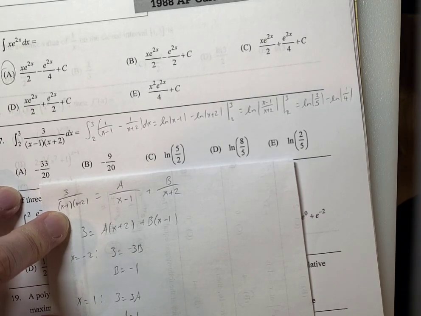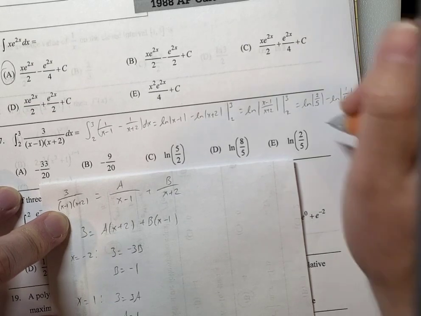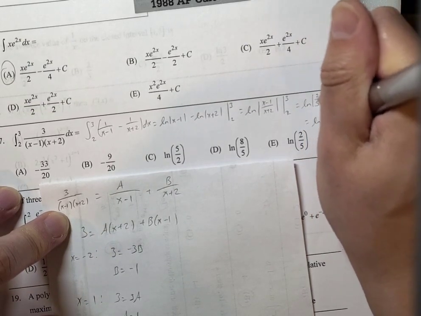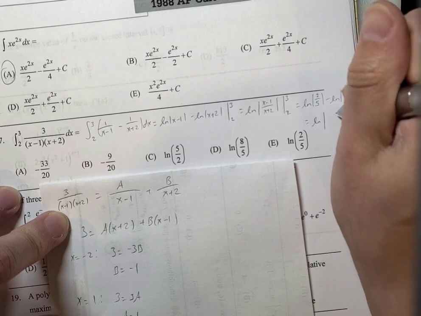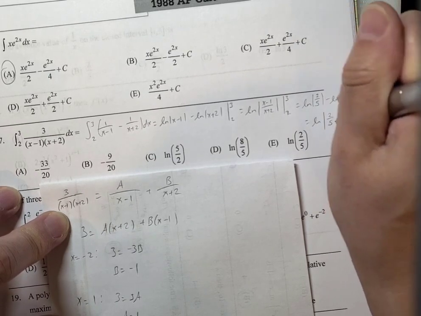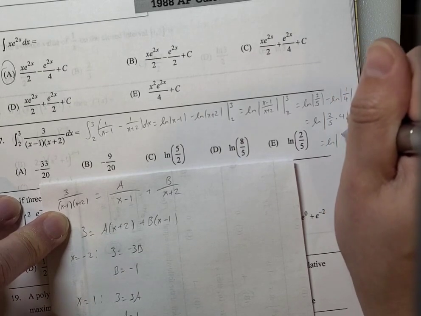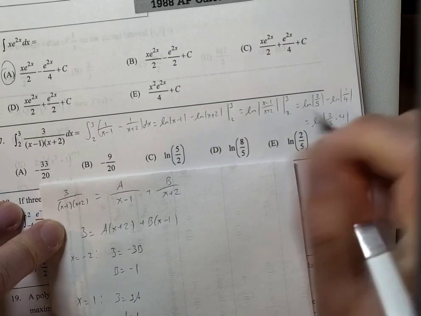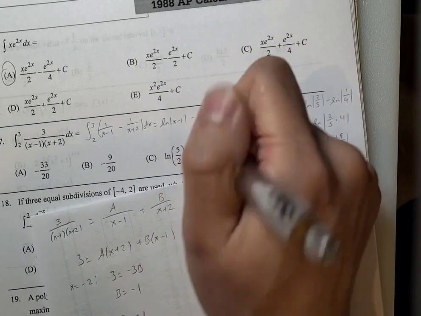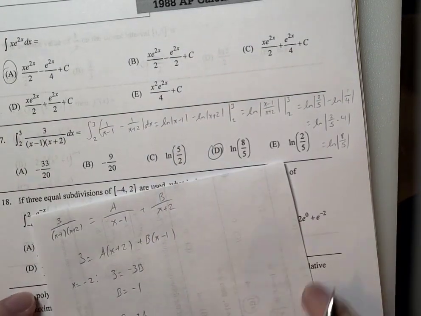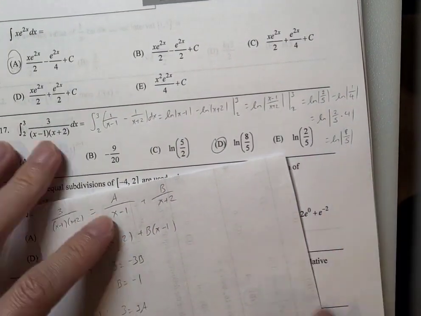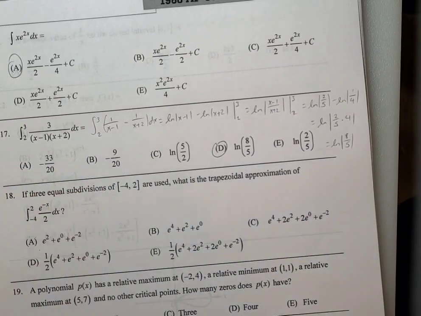Okay, and we can rewrite this as log of 2/5 divided by 1/4, or 2/5 times 4, which is log of 8/5. So it should be D. That's correct. Okay, so we just had to be careful about properties of logs at the end to get a matching answer.